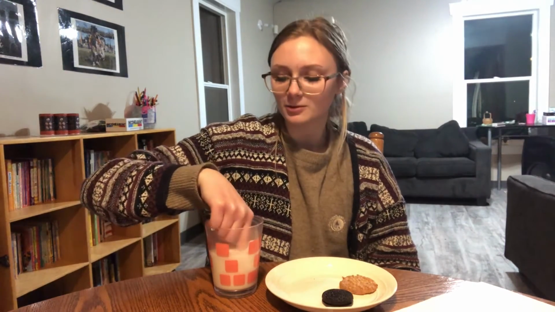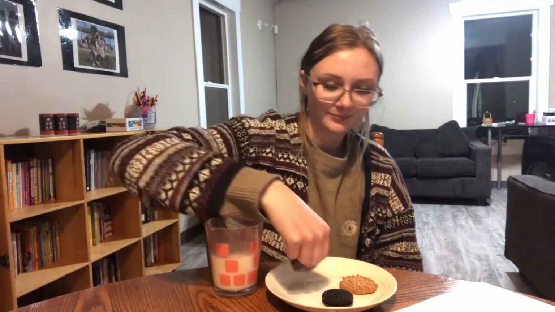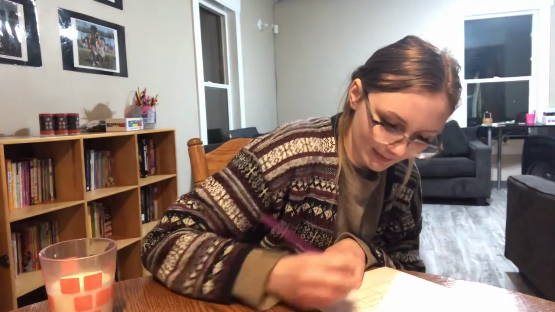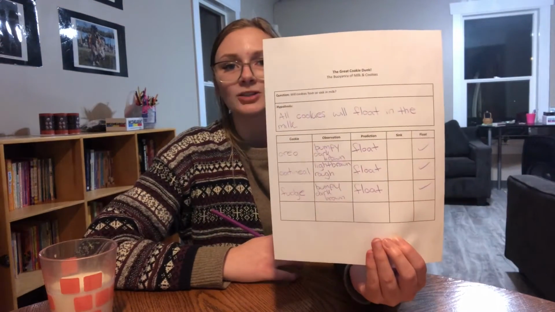The last one we have here is the fudge. Yeah, this one is a lot like the Oreo. It floats really well. So now we're gonna write that in, if it floats or sinks. So all of mine floated, so I'll put a check mark for float. And that is the end of the Great Cookie Dunk experiment.